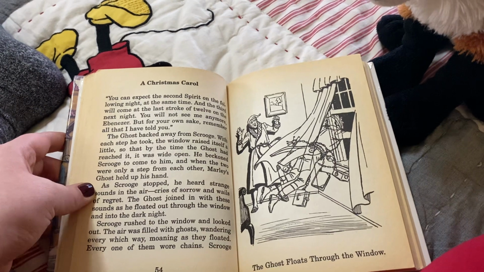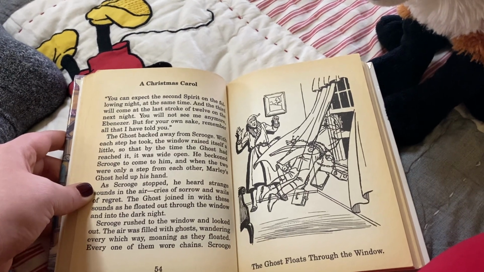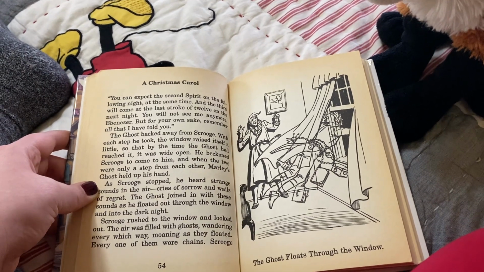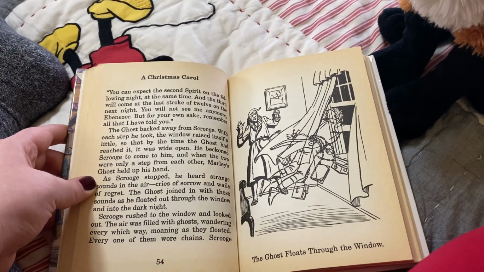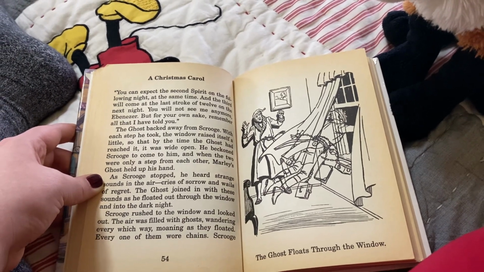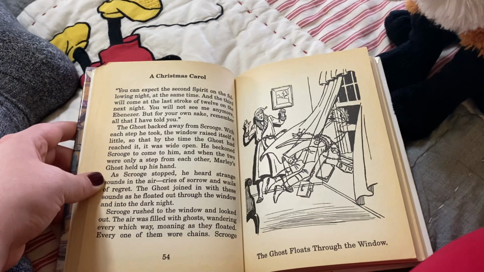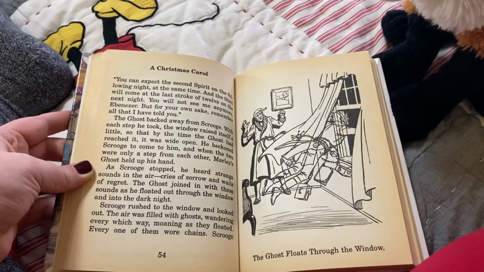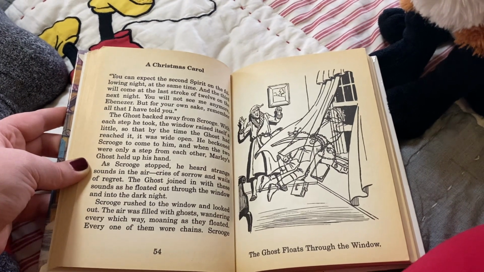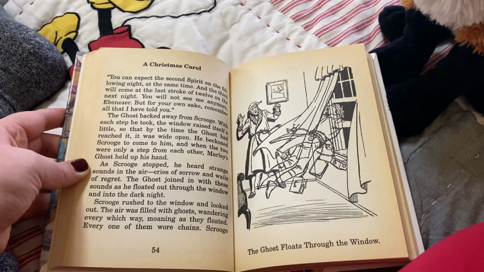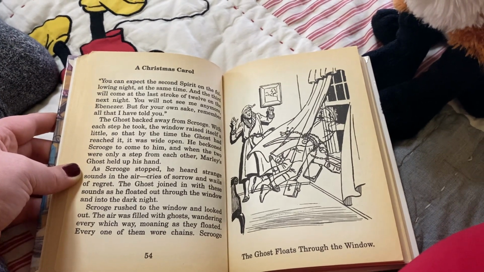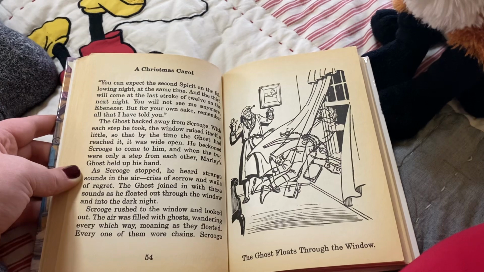With each step he took, the window raised itself a little, so that by the time the ghost had reached it, it was wide open. He beckoned to Scrooge, who came to him, and then the two were only steps from each other. Marley's ghost held up his hands. As Scrooge stopped, he heard strange sounds in the air, cries of sorrow and regret. The ghost joined in those sounds. He floated out through the window into the dark night.